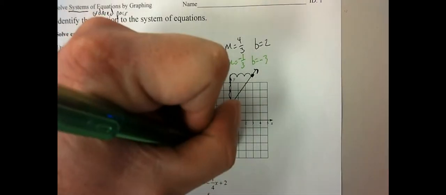Don't forget, put arrows on the ends. There's that first line. Okay, my second line. M equals, I see my slope here is negative 1/3, and my b is at negative 3. So I'm going to go down to negative 3, put a point, and then my slope is down 1 and then over 3. 1, 2, 3.